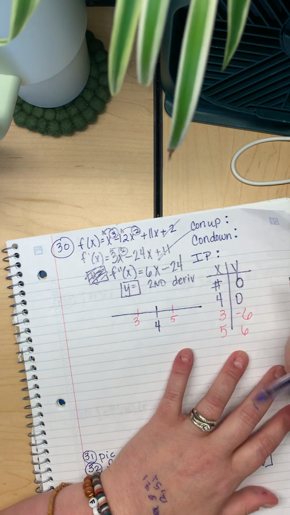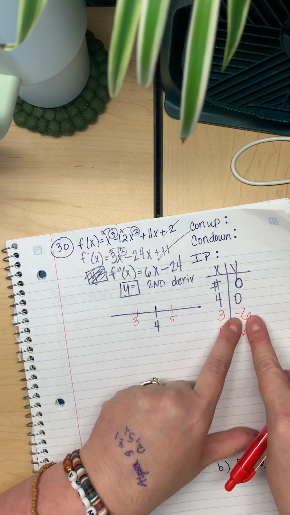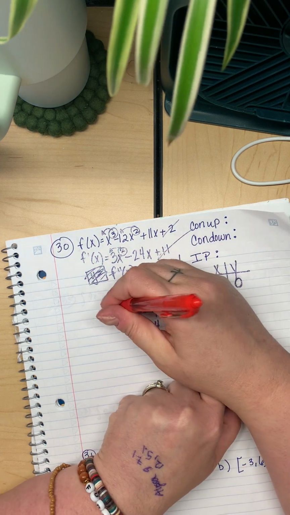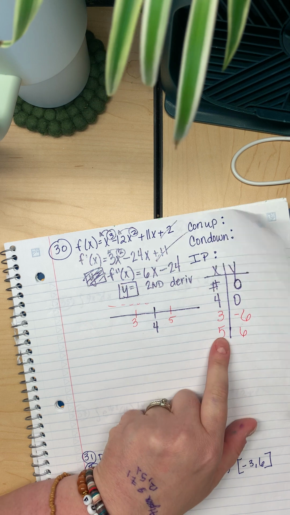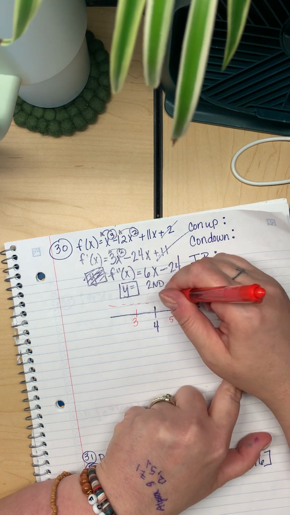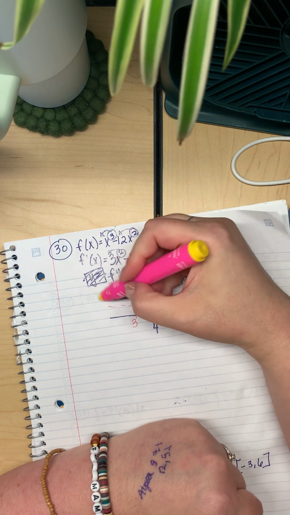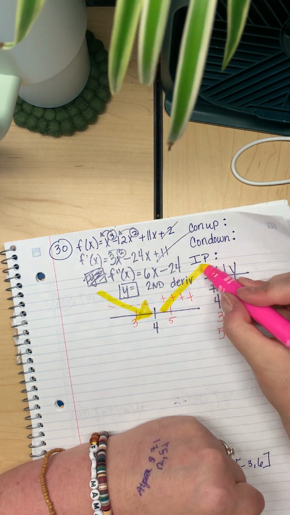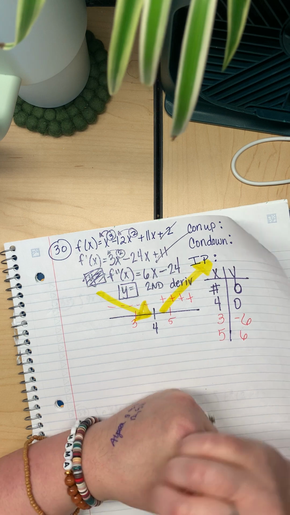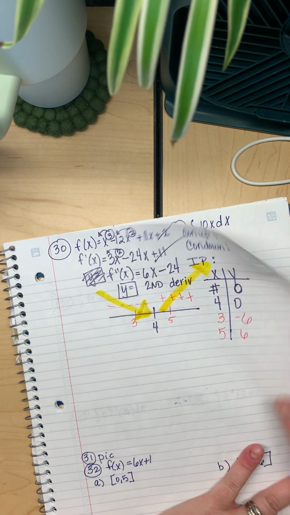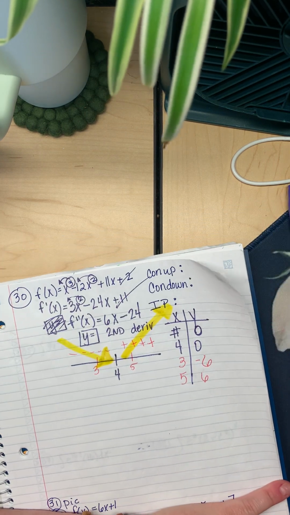So that means on top of the 3, I'm going to put a bunch of negatives because his y value was negative. On top of the 5, I'm going to put a bunch of positives because his y value was positive. Then I'm going to draw my arrows, and it turns out the same as the last example. So that's awesome. And now let's label concave up and down.